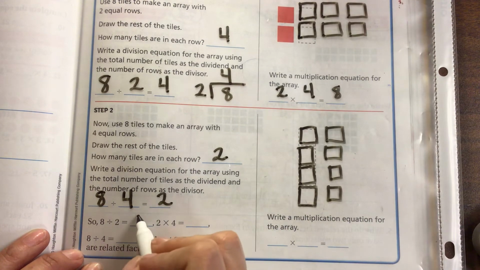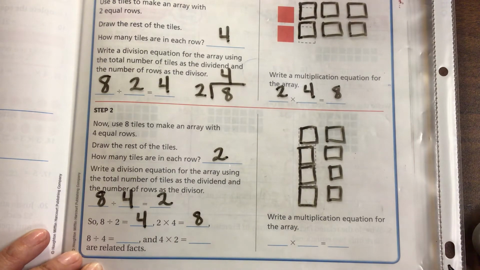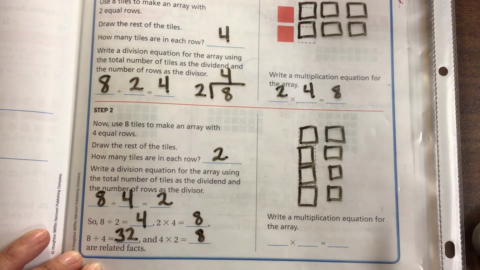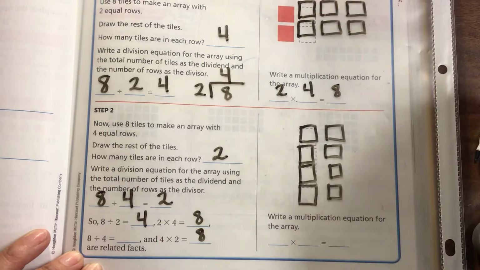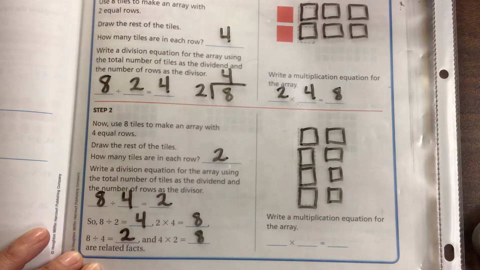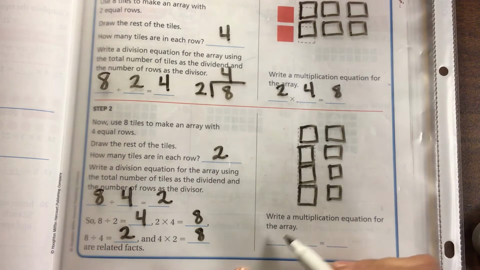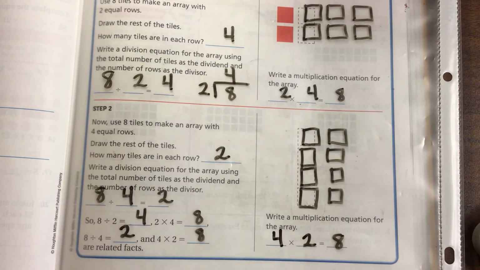So 8 divided by 2 is 4. 2 times 4 is 8. 8 divided by 4 is 32. And 4 times 2 is 8. Oh my gosh, I made a huge mistake. It's not 32. I was multiplying. 8 divided by 4 is 2. There we go. My multiplication problem for that same array would look like this. 4 times 2 equals 8. And again, it could be 2 times 4 equals 8.